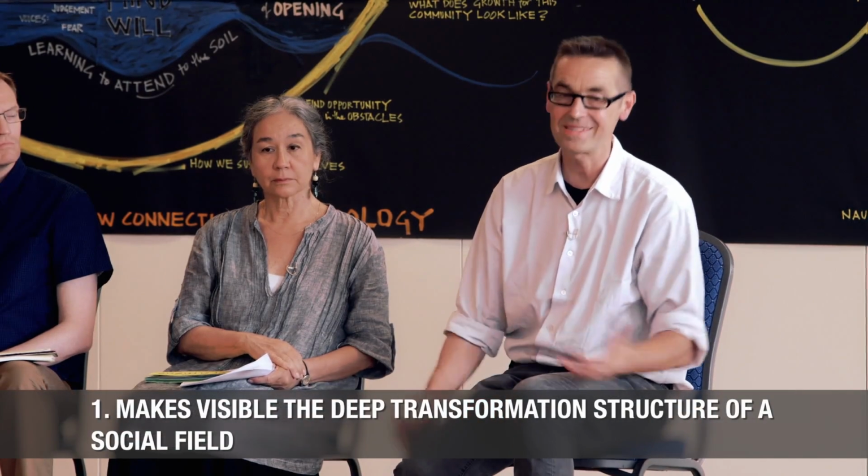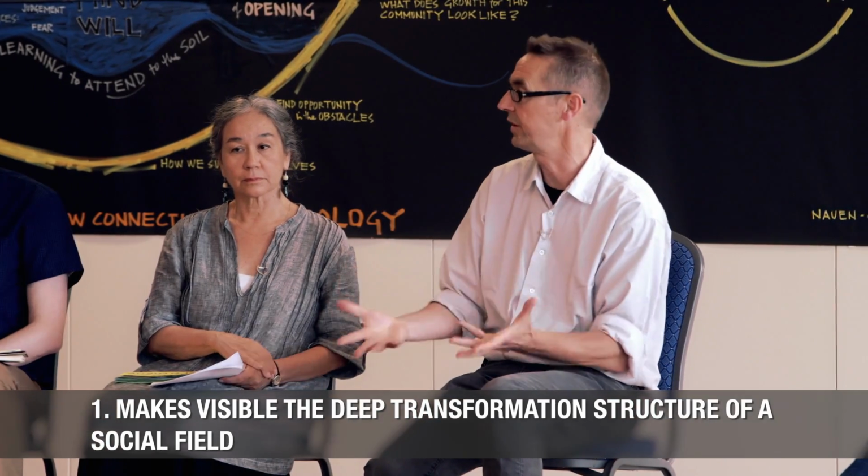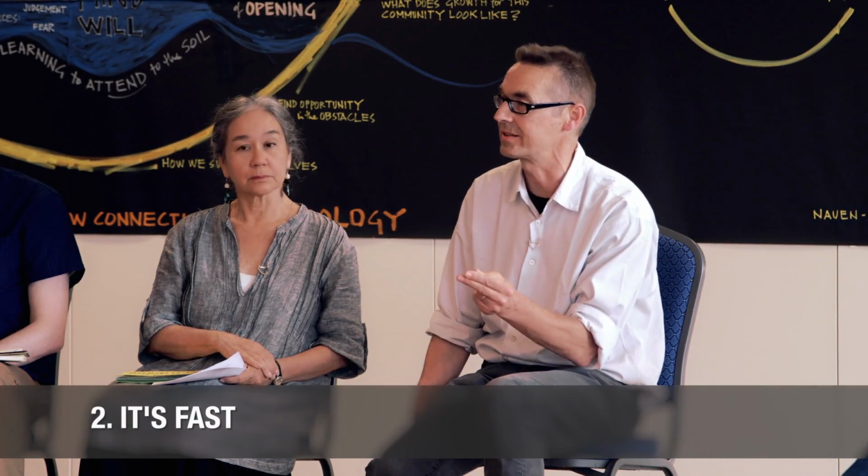Now, what are the methods you can use for this collective sense-making? There is systems thinking, there's scenario thinking, there's a bunch of other useful methodologies. But in our practice, and we use all of them in different contexts, what we are more and more gravitating towards is using social presencing theater, for two reasons, as far as I am concerned. One is that it makes particularly visible the deep transformation structure of a social field, which otherwise you often tend to miss. And number two, it's fast.